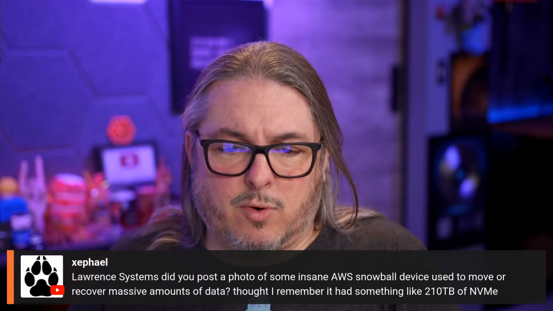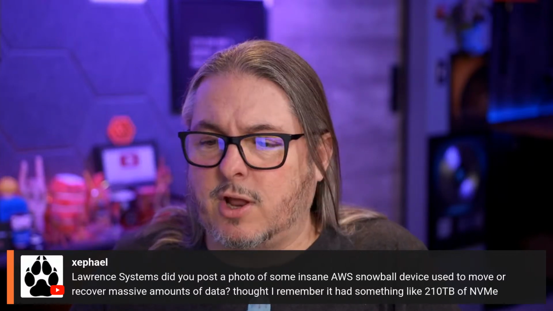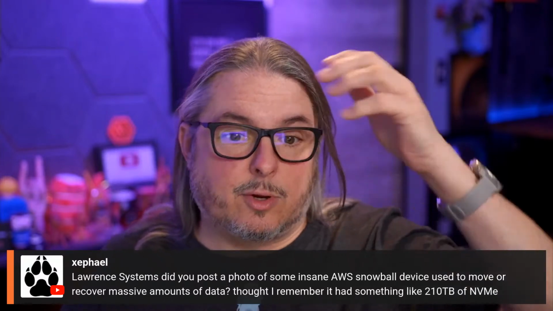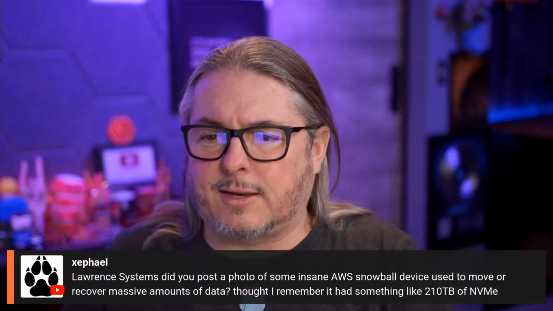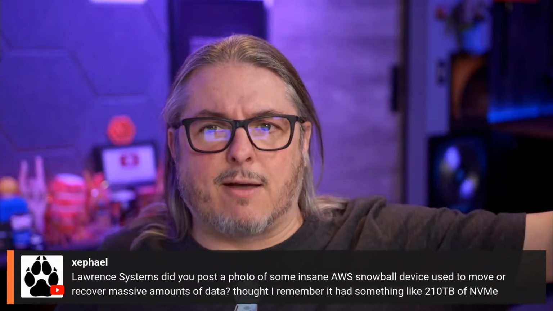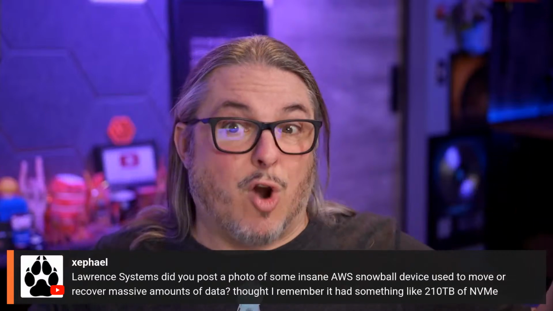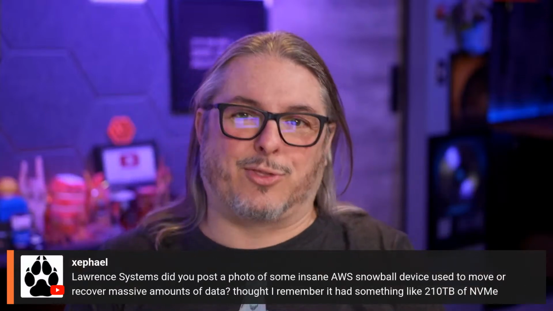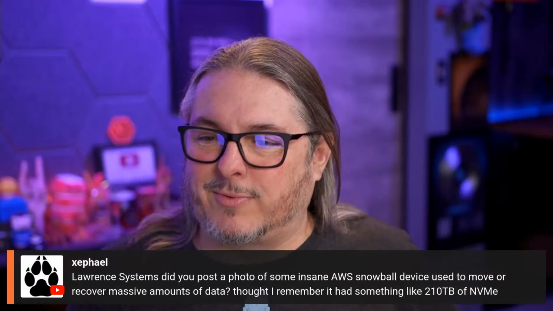Did I post a photo of some insane AWS? No, I've not. That exists. You can Google it. I believe that's still something they do. They physically have trucks, I guess you could say, with storage on them so people can move data.